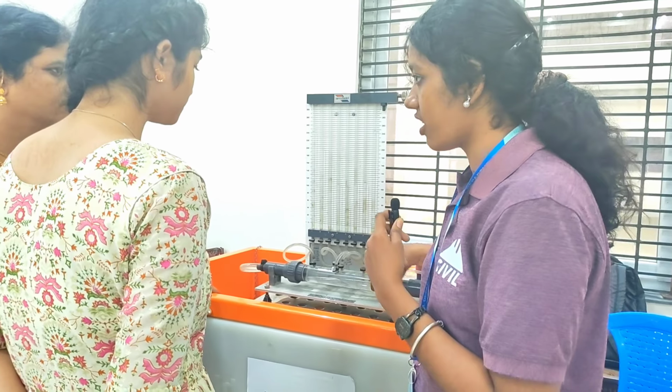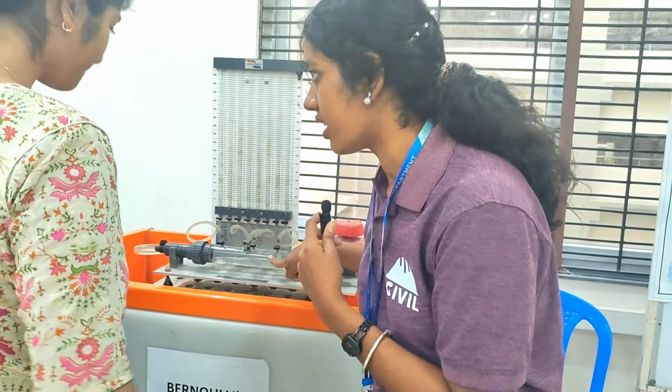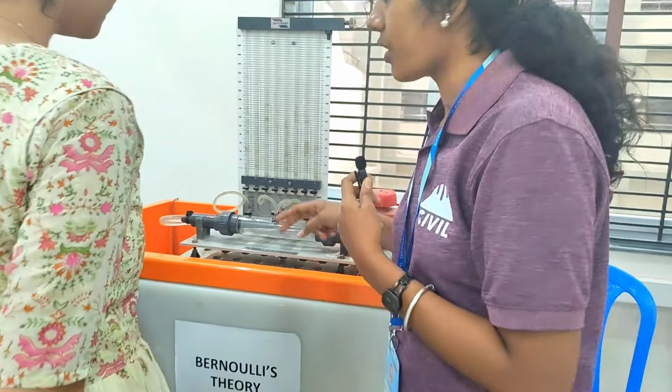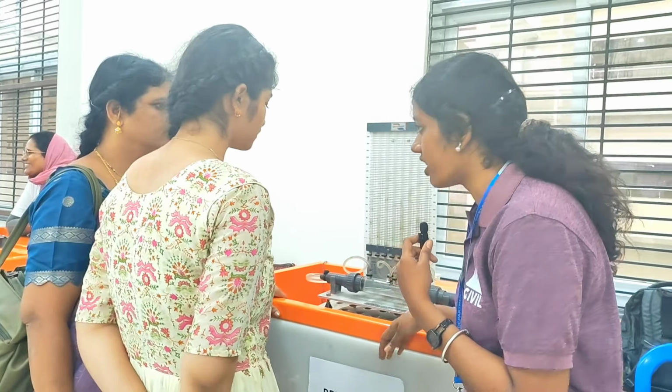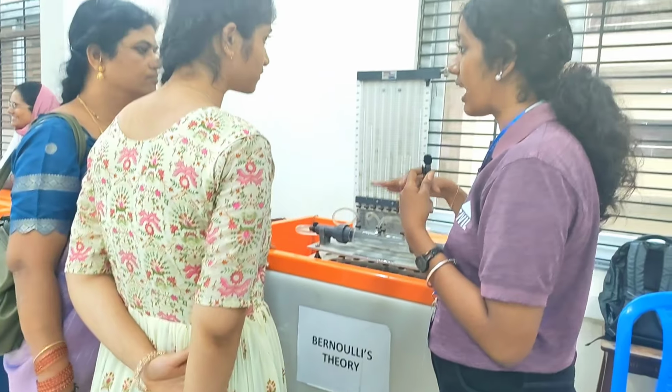The other one is pressure energy. You can see a tube here. When water is in a constricted area, pressure builds up, so there is pressure energy. And the third one is potential energy. You know, potential energy is measured from a height.